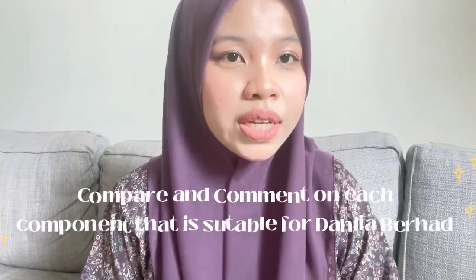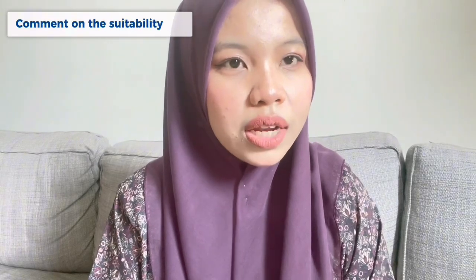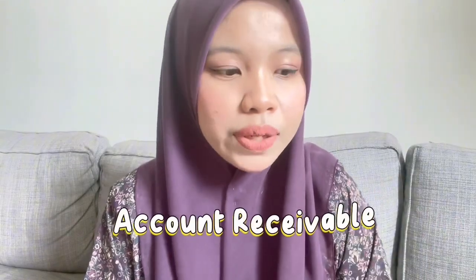So now we move to compare and comment on each component that is suitable for the company. The first component for current assets is cash. Cash is important for meeting immediate expenses like payroll, rent and utilities. Comment on the suitability for Dahlia Berhad: it is highly suitable because cash is important for maintaining liquidity and covering unexpected costs or opportunities.